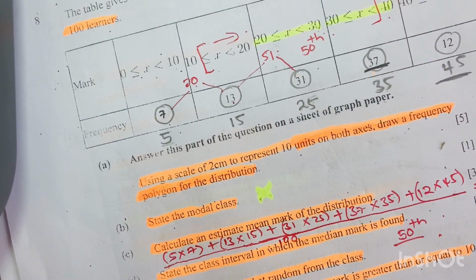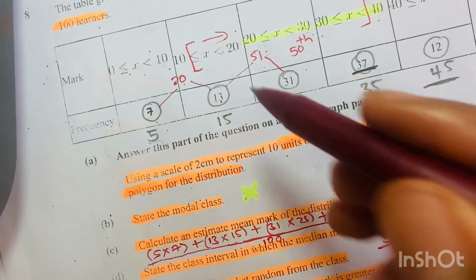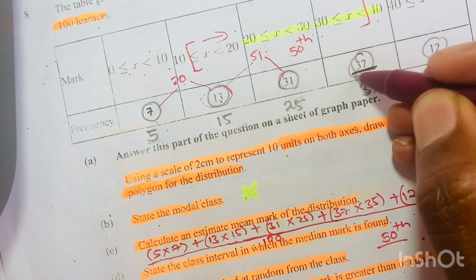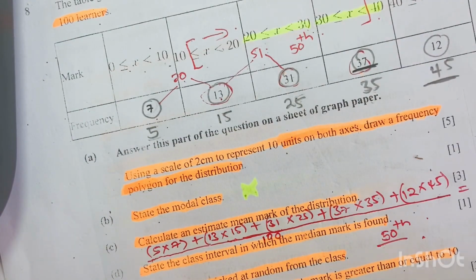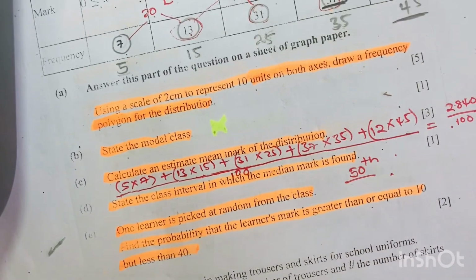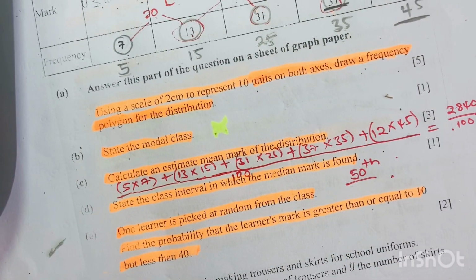All right, that's fine. So I'm simply going to pick all these classes to say 13 plus 31 plus 37. Then that's going to give me the probability of picking that learner and everything over 100.